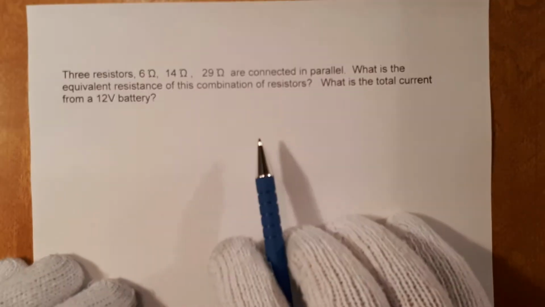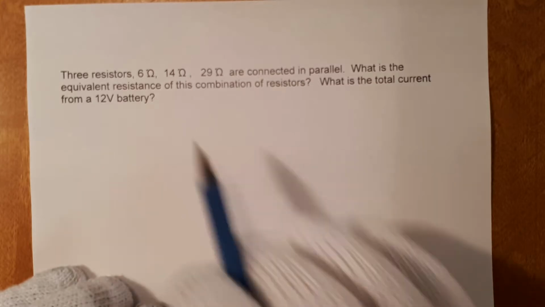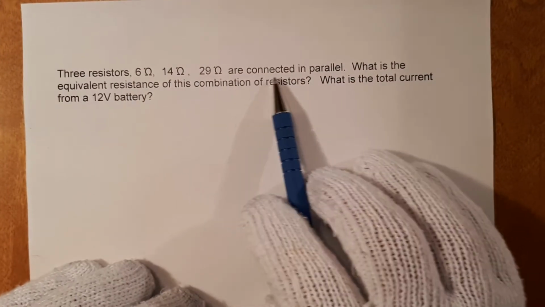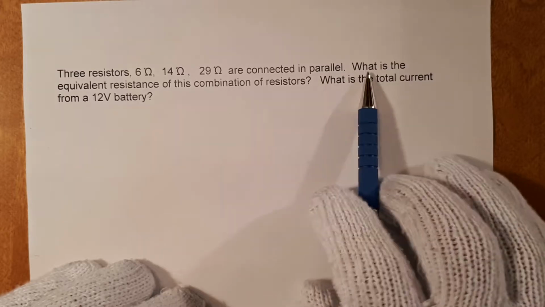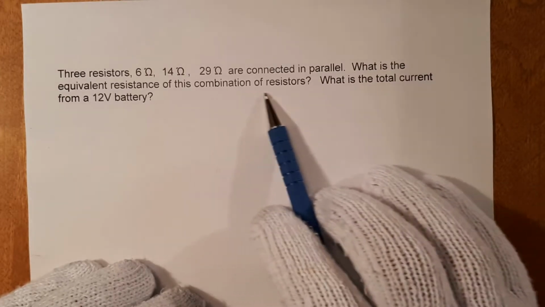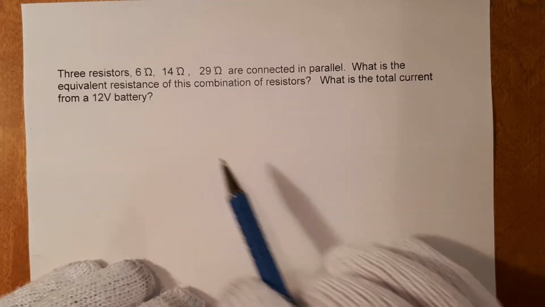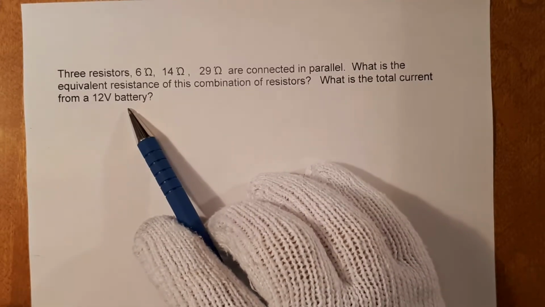Consider this electrical circuit. Three resistors, 6 ohms, 14 ohms, and 29 ohms, are connected in parallel. What is the equivalent resistance of this combination of resistors? And what is the total current that's coming from a 12-volt battery?